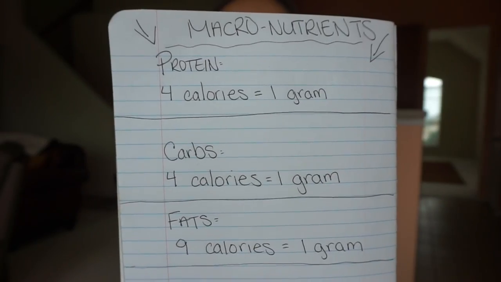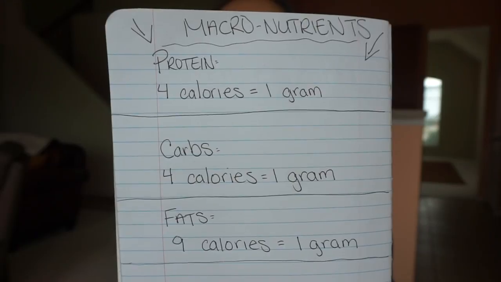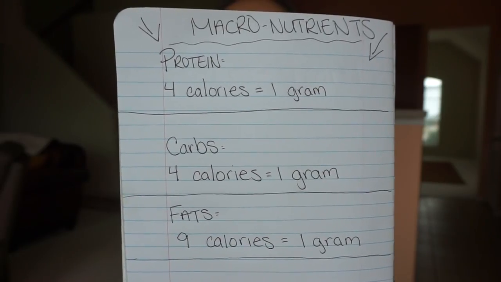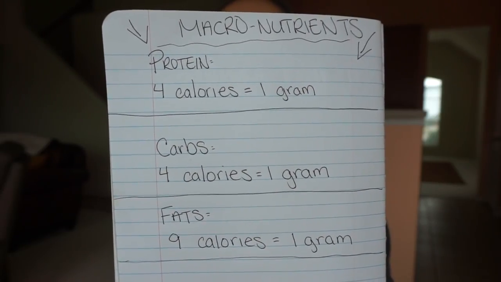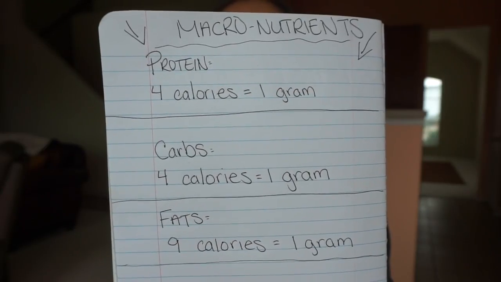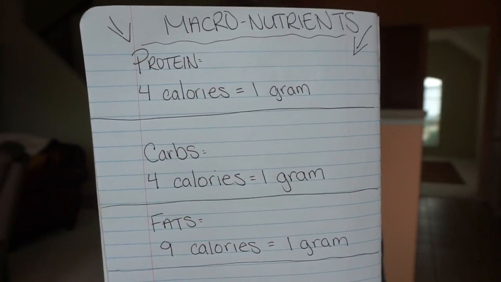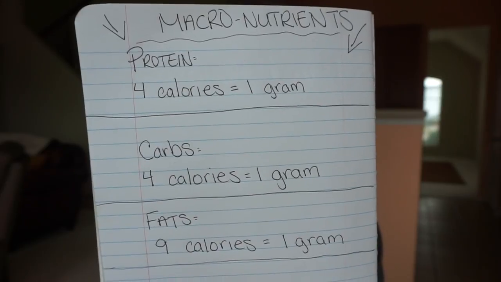So proteins have 4 calories equals 1 gram. Carbs is 4 calories equals 1 gram. And fats is 9 calories equals 1 gram. These are the macronutrients, AKA macros, that everybody talks about.